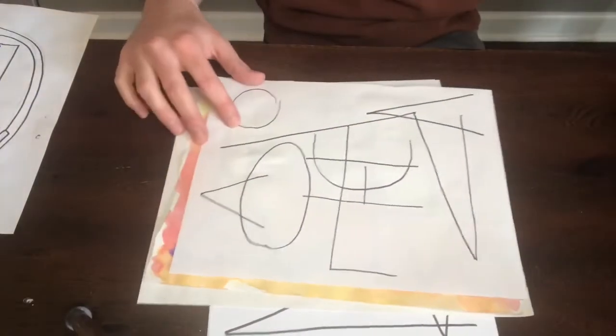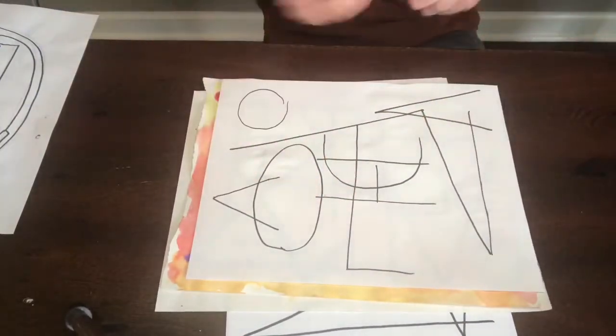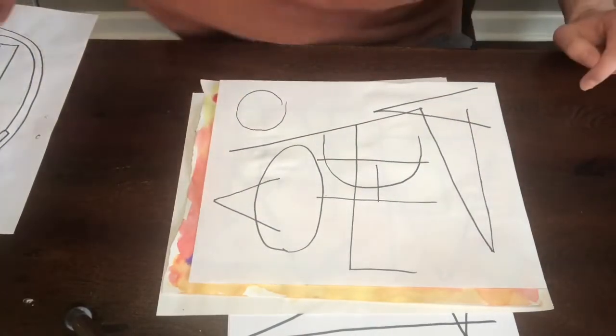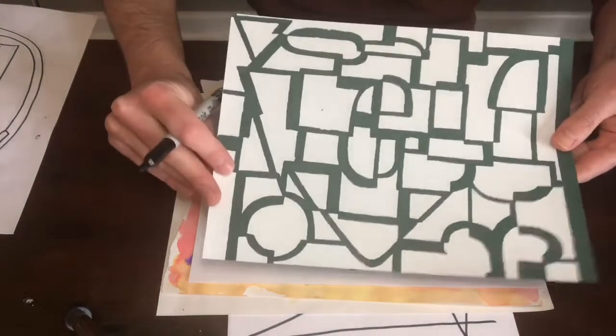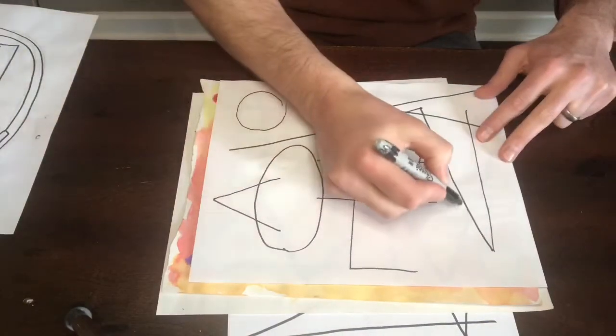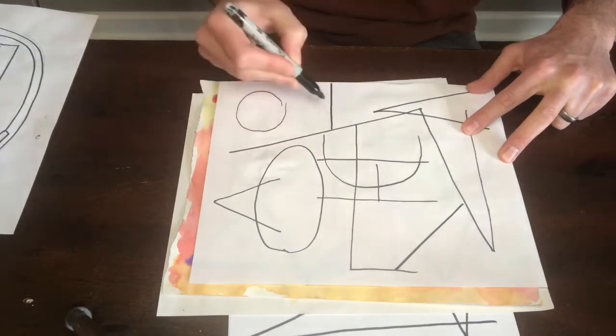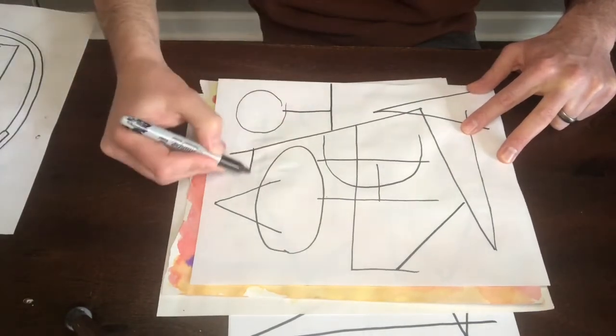Some other things that we can do with this, once you've got your letters on there, is just to break up the space. That gives you an example, like what I did with this one right here. I hid the letters even further by just drawing simple lines and breaking up big spaces, like this.